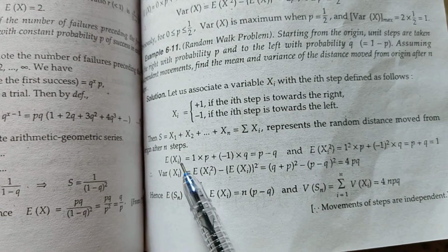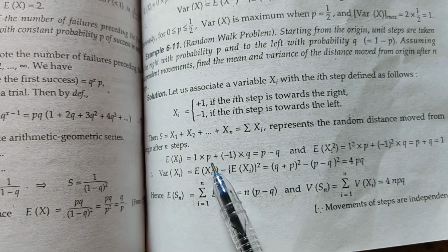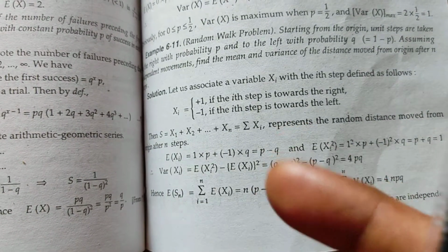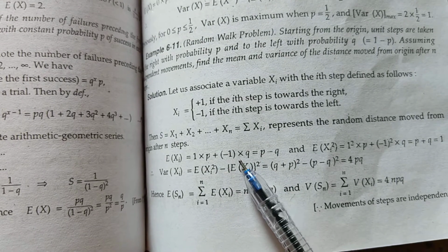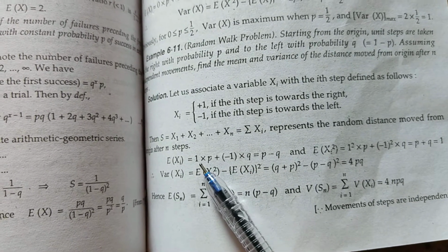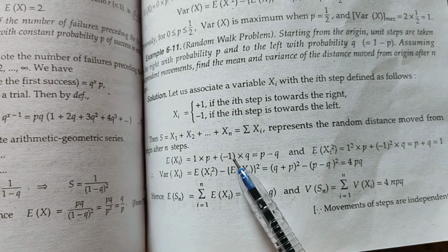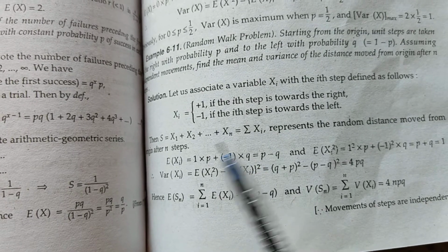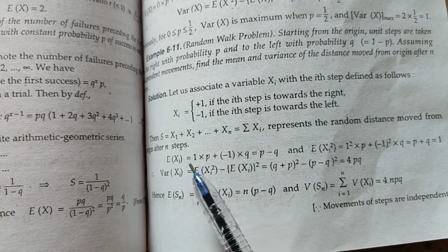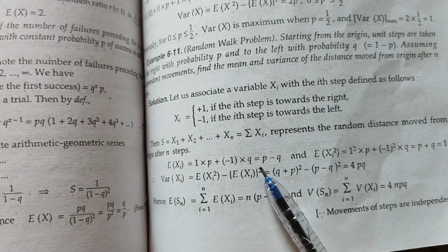So first, expectation of xi is equal to the summation over x equal to -1 and +1, only two values. When x equals +1, its probability is p, that is given. When x equals -1, its probability is q. You can write either one first, that is up to us, and it is equal to p minus q.